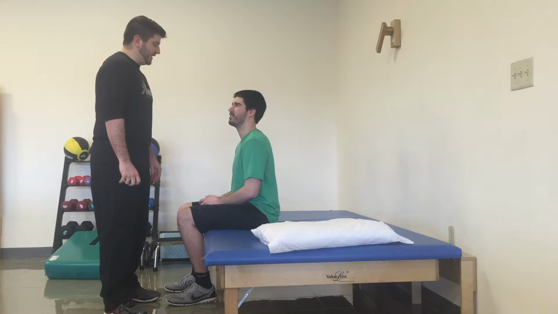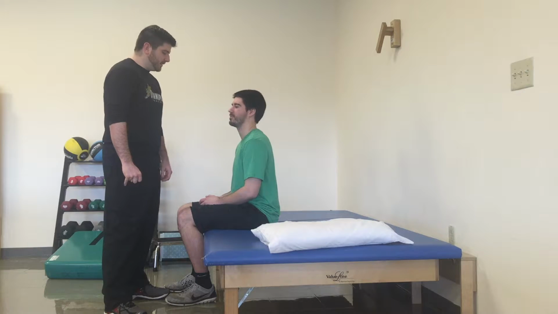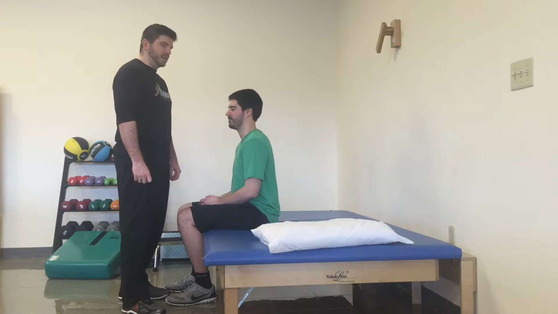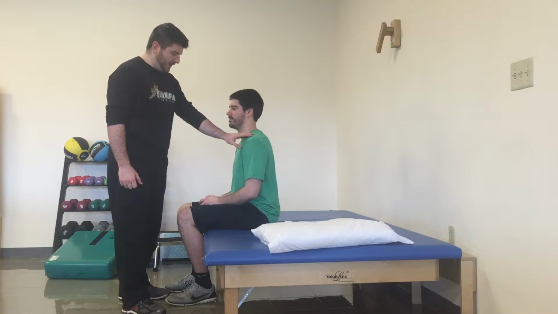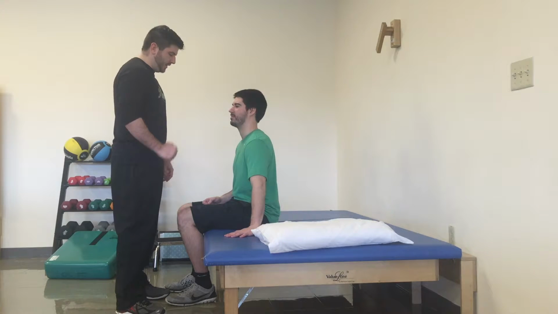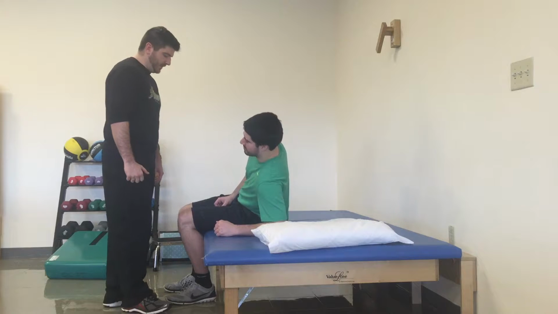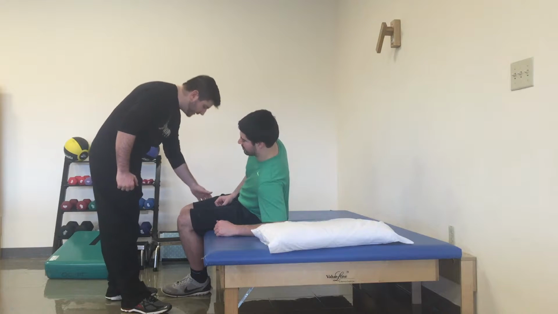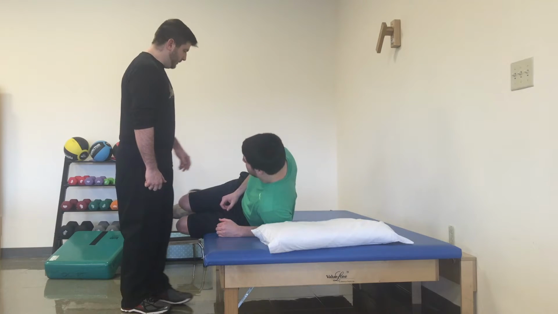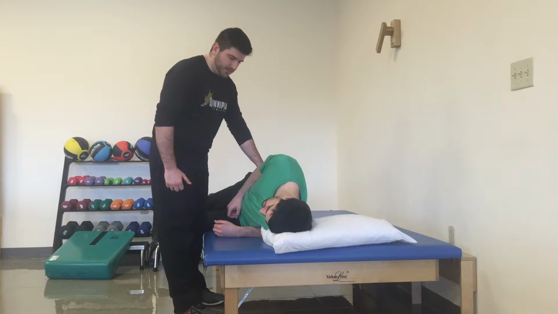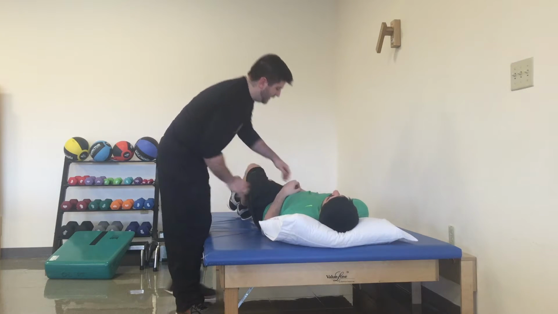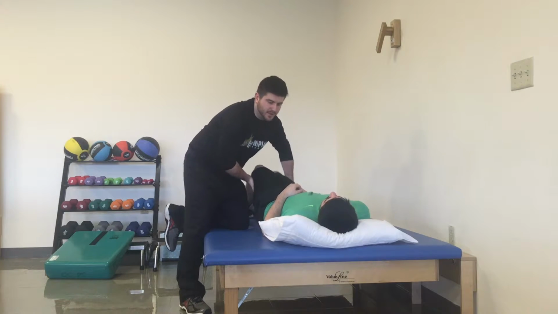The next transfer is a sit to supine transfer for a patient with right-sided weakness. So the patient's going to use their strong side, in this case the left arm. They're going to put that on the table. That's going to help them control their descent. So they're going to go down onto their elbow on the strong side, and then they're going to use their strong left leg to lift their weak leg up onto the table. And once the patient is in a side-lying position, you're going to have them slowly roll onto their back. And then you can adjust the patient's feet and hips as necessary.